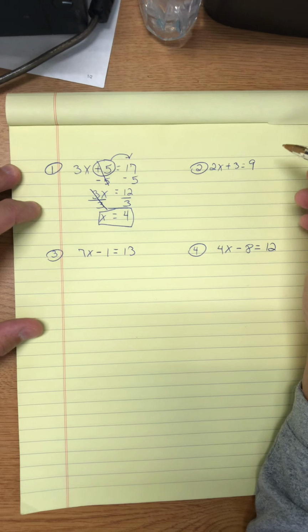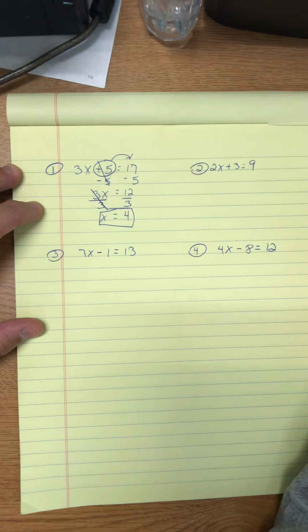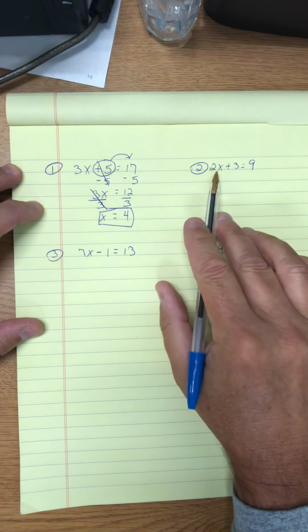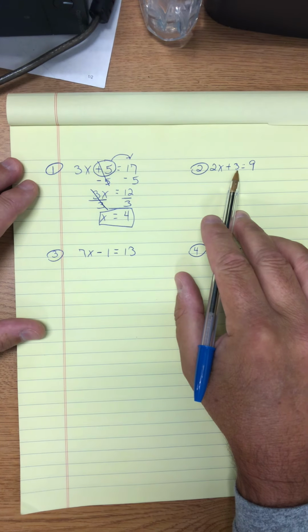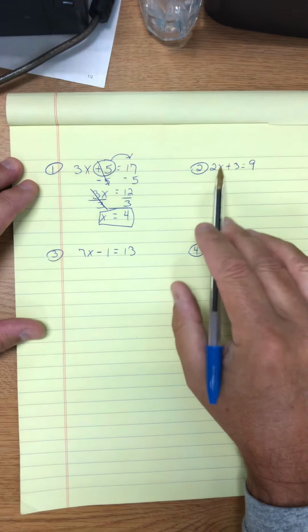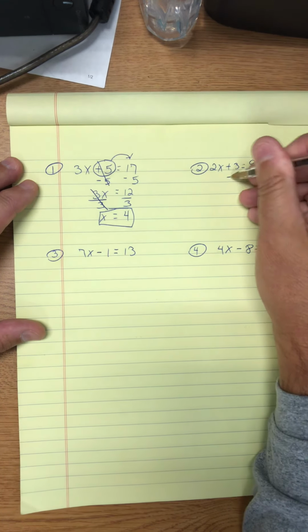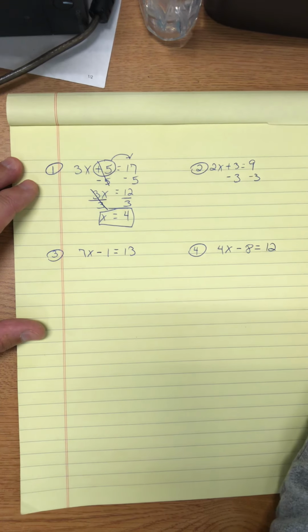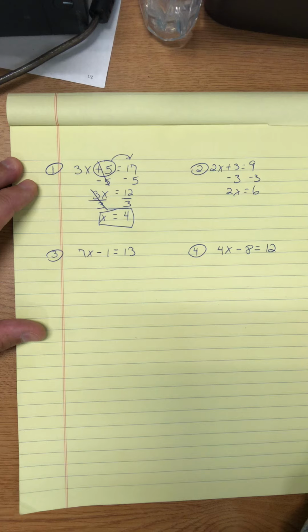All right, so let's do this next one. So again, we're looking for things on the same side as the x. And I didn't mention that on the first one, but let's talk about this on this one. So we have a 2 and a 3. So we know this is going to take us 2 steps to get rid of everything, to get x by itself. Again, we're not going to deal with what's touching the x. We're going to deal with what's off to the side. It's a plus 3, so we're going to subtract 3 from both sides. That leaves me 2x equals 6.